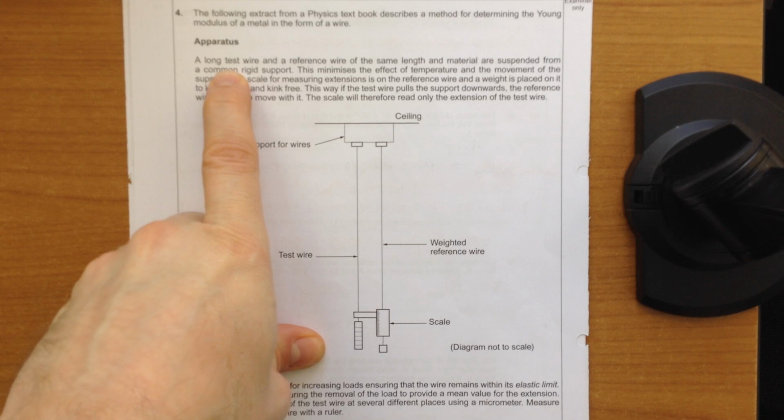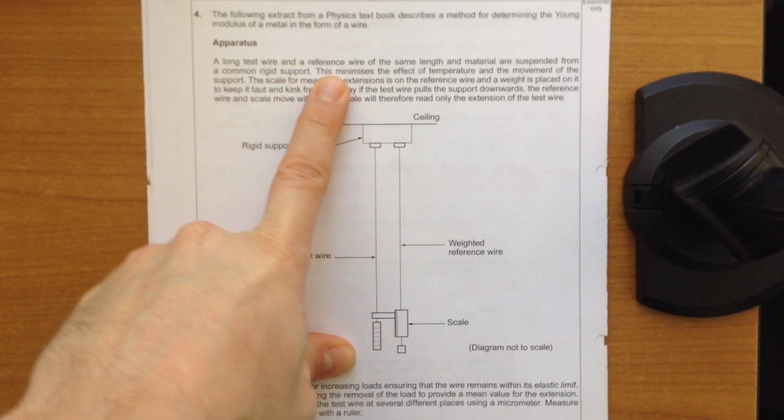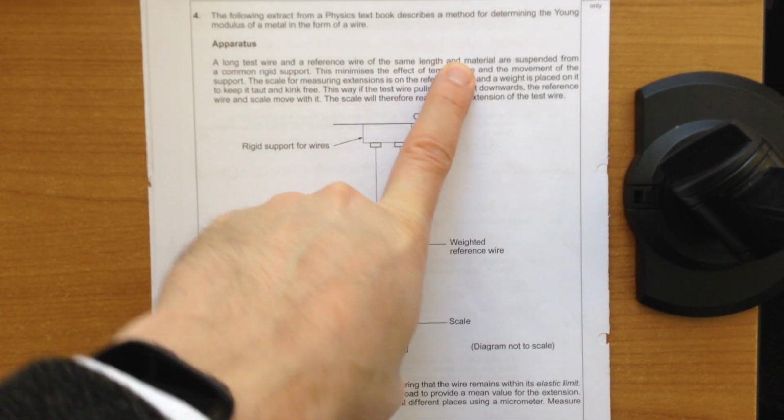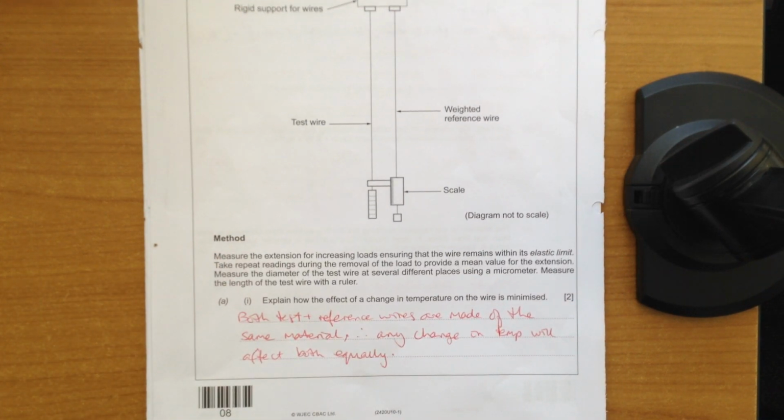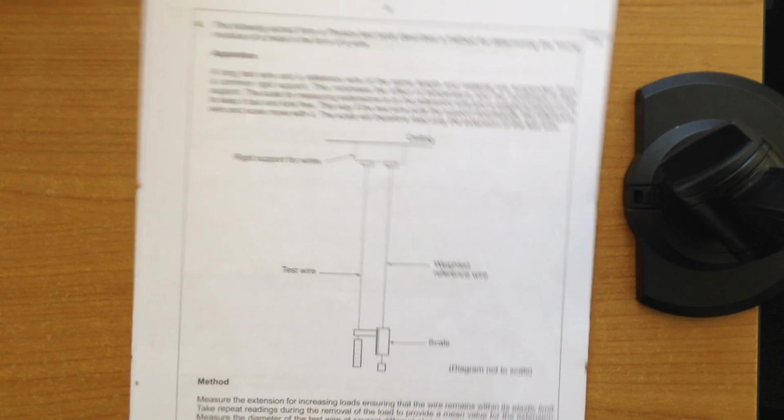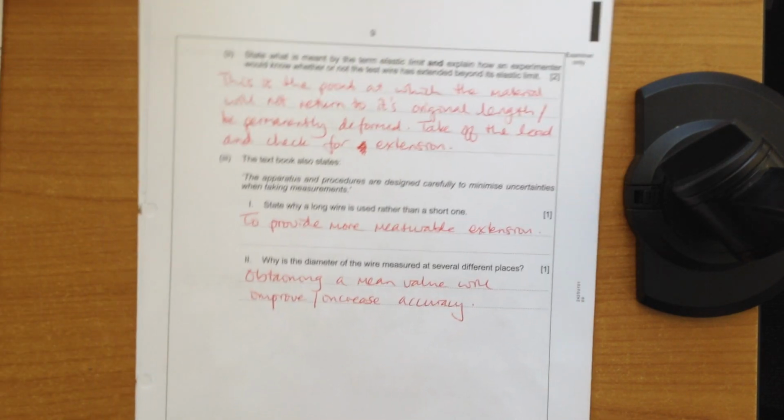It does say here the test wire and the reference wire are of the same length and material. Now that's useful because the first question is, explain how the effect of a change in temperature is minimized. And the answer is both the test and the reference wire are made of the same material. So if there was a change in temperature, the amount of extension or retraction would be equal in both, right? So that's what they were looking for there. On to the next page.